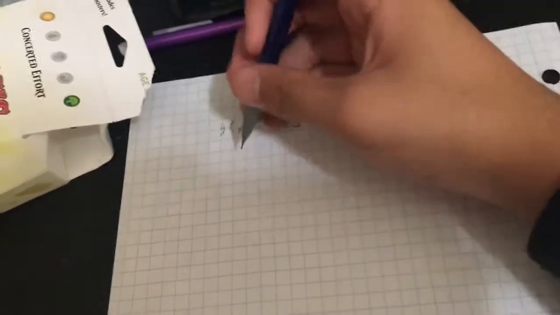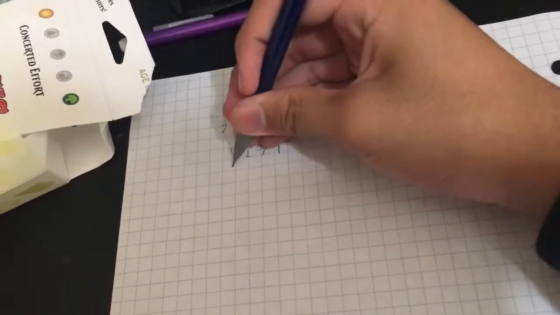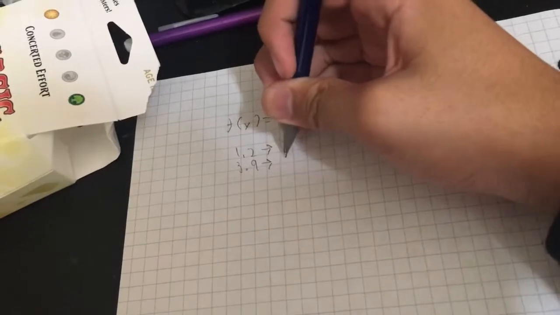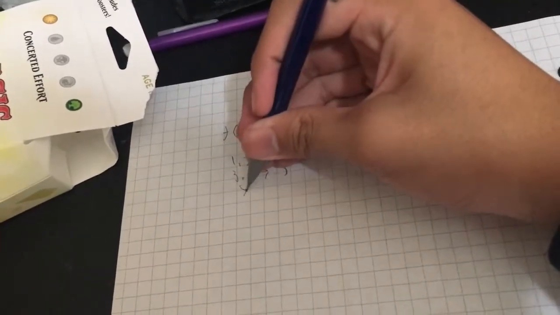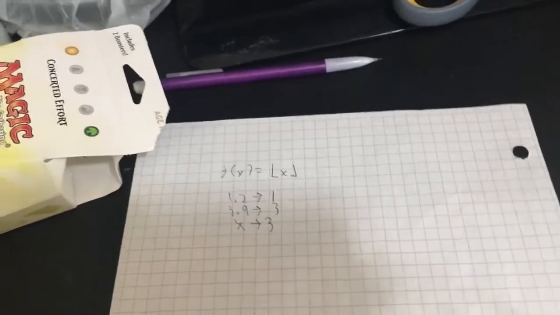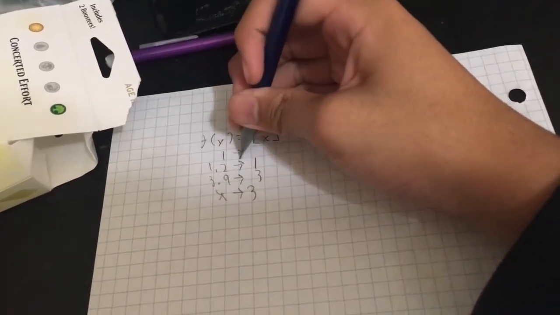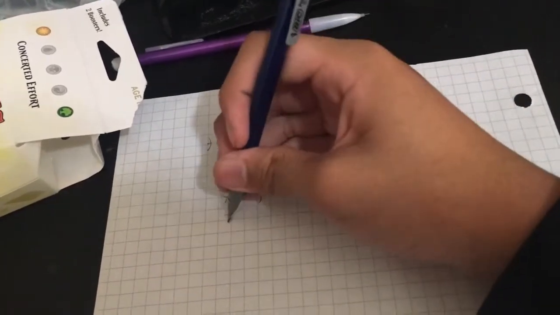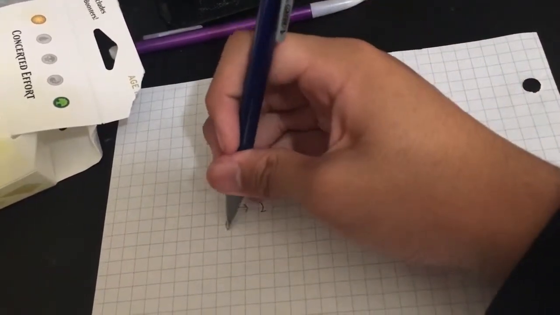So let's say if x was 1.2, you'd round that down to 1. If x was 3.9, you'd round that down to 3. If x was pi, you'd round that down to 3. There are no special rules, but you don't round down if they are integers. You just leave them as they are.